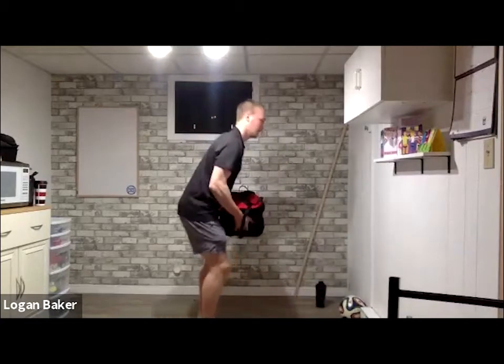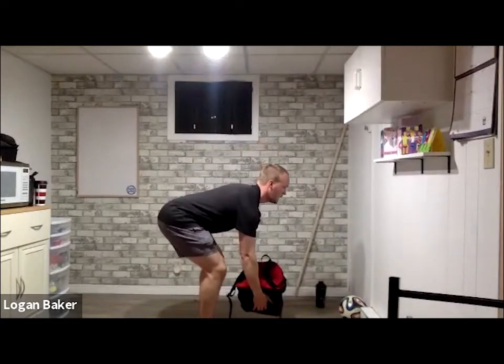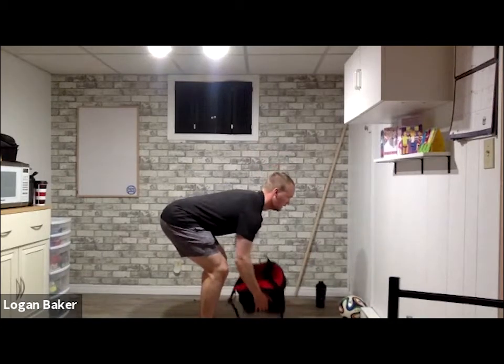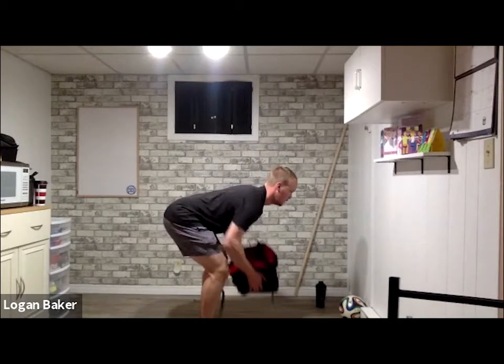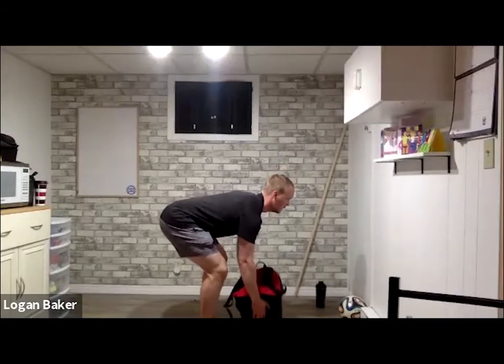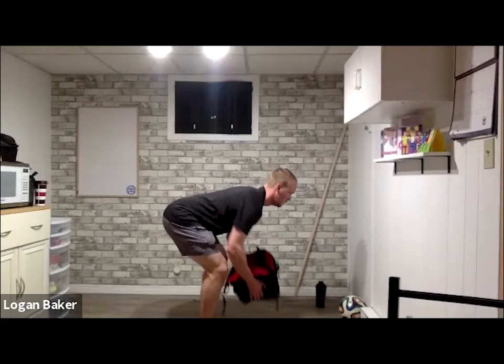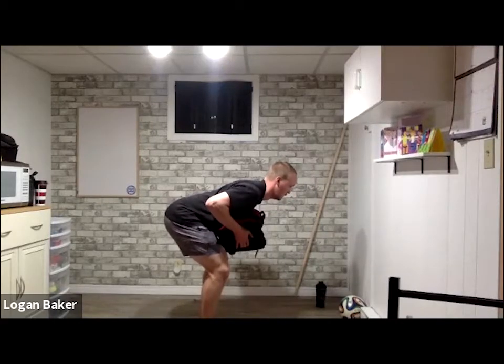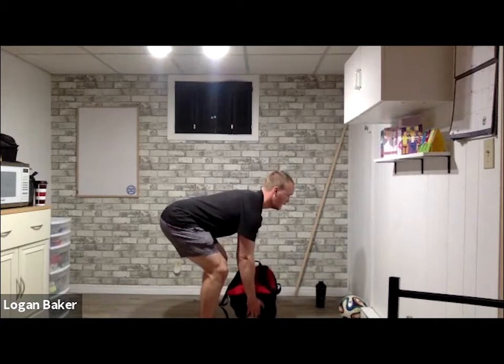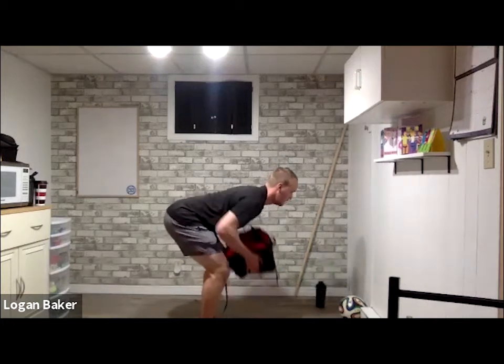Get into a nice hip hinge position, your back nice and flat. Roll it up to your chest. Hold it for 2 seconds, back down. 12 reps like this. Making sure you're keeping your back arched and not letting it round like this.